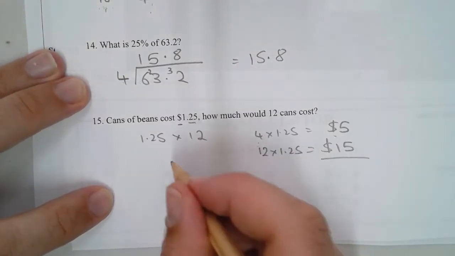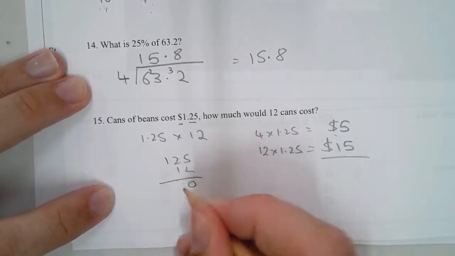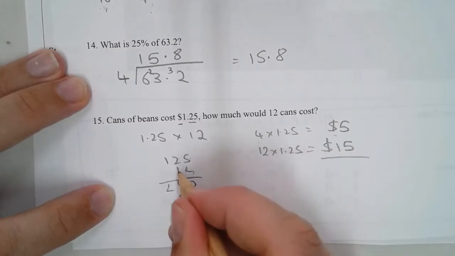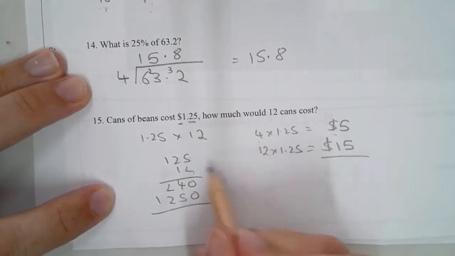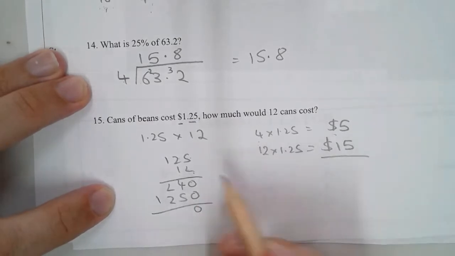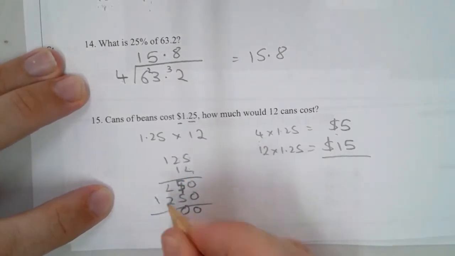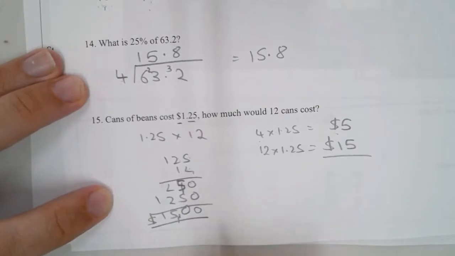If you weren't following that, you could even do your 125 times 12. 5 times 2 is 10, 2 times 2 is 4, 1 times 2 is 2. Now your tens, 5 times 1 is 5, 2 times 1 is 2, 1 times 1 is 1. You add it up and you get... Have I made a mistake there? 5 times 2 is 10. 2 times 2 is 4, carry the 1 is 5. There we go. So I double checked my answer to make sure I didn't make a mistake. Add in the 2 decimal places and you also get $15. So either way is acceptable.